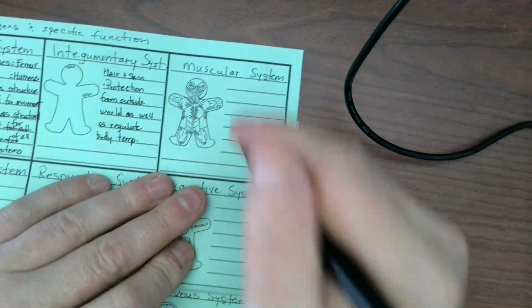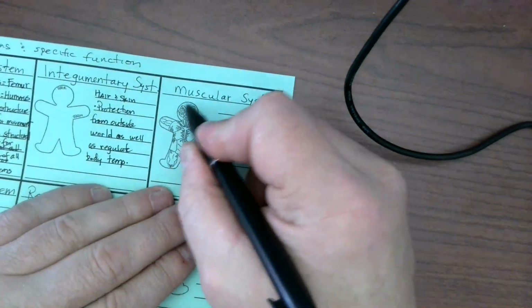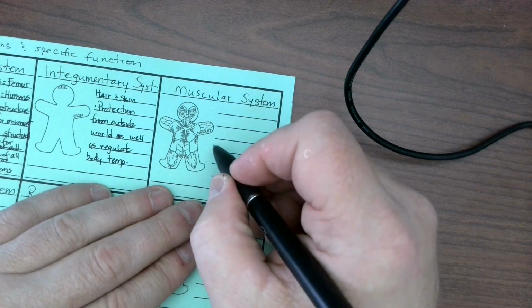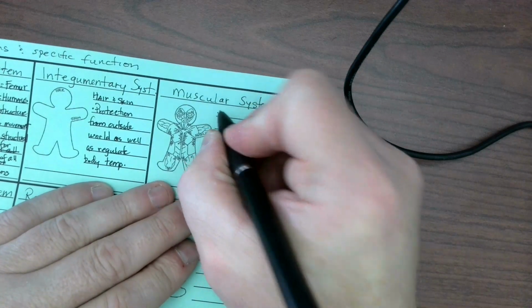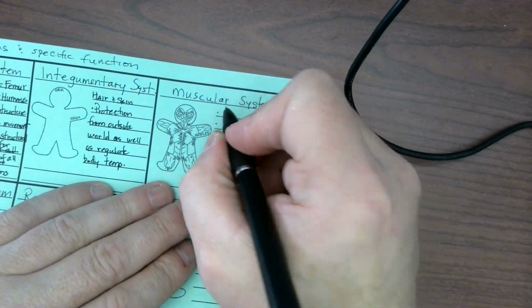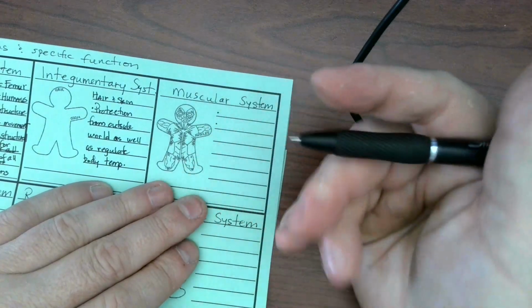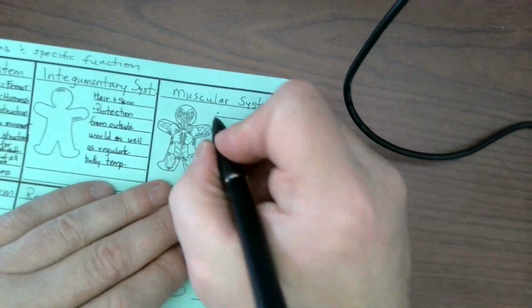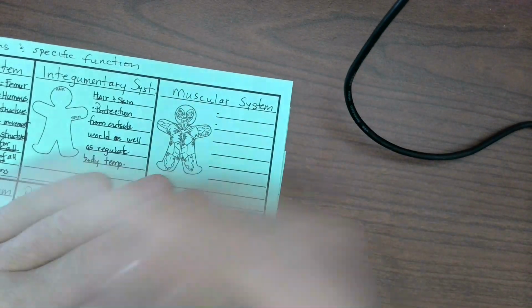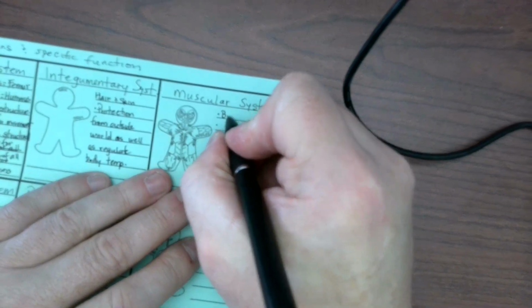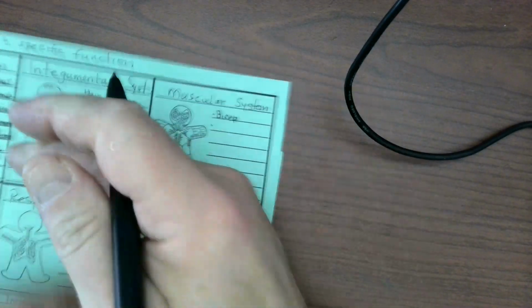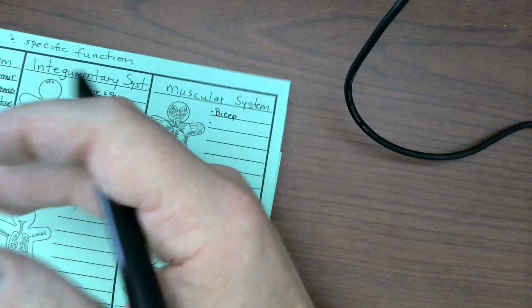Okay, muscular system. This includes all the muscles of the body. We're not going to use necessarily their scientific names, but in your arm you have a muscle called a bicep. This is the big muscle on the top of your arm.